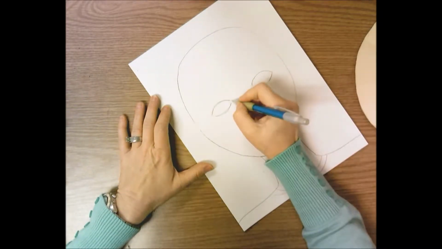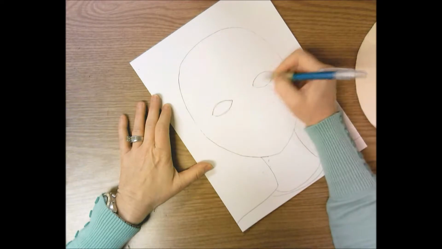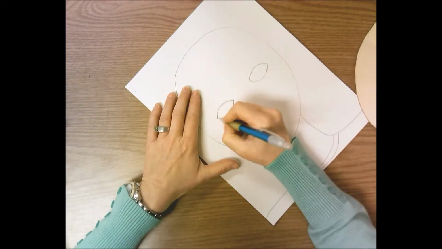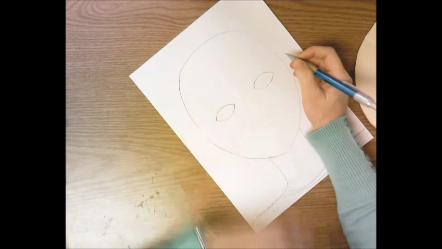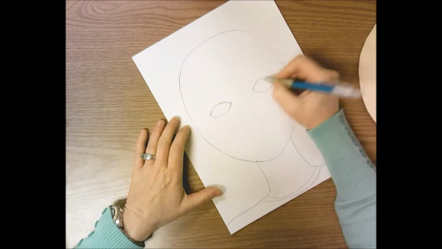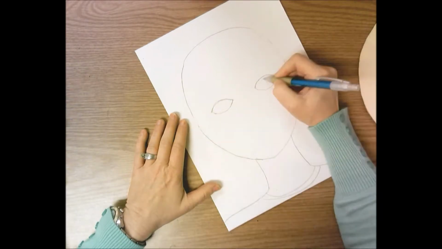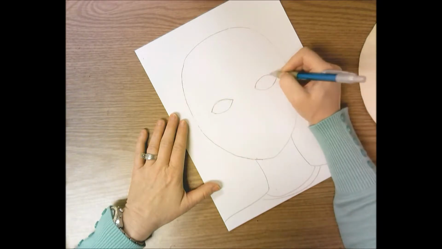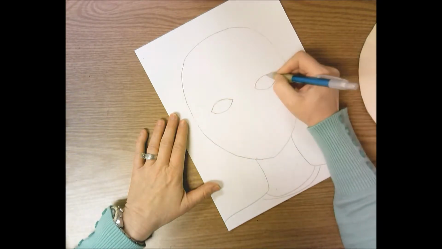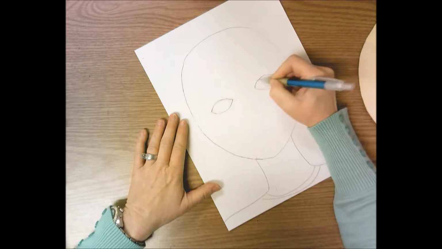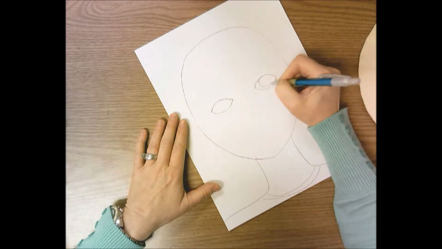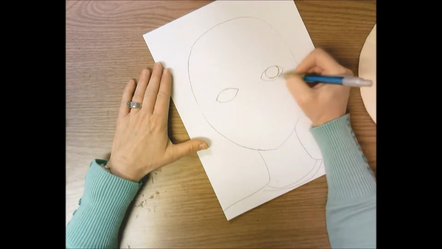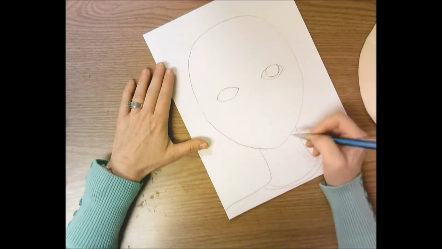And then to finish off your eyes, to make them look realistic, because that's what we're trying to do, is draw a realistic self-portrait. So realistic means it looks real, like a photograph. You're going to draw the iris, or the color part of your eye, and that's a circle. Some people like to draw a U in the eye, or they like to draw two straight lines, and that's not at all what our eyes look like. It's a circle. So you want to draw a circle that touches the top of the ellipse and swings down, and it can touch the bottom of the ellipse, but it doesn't have to.